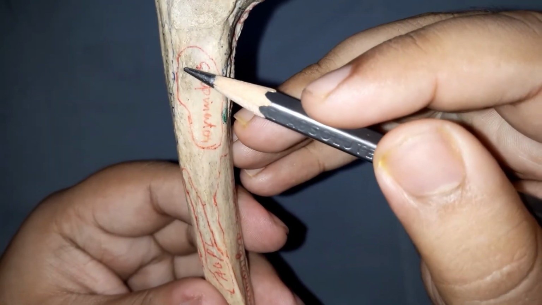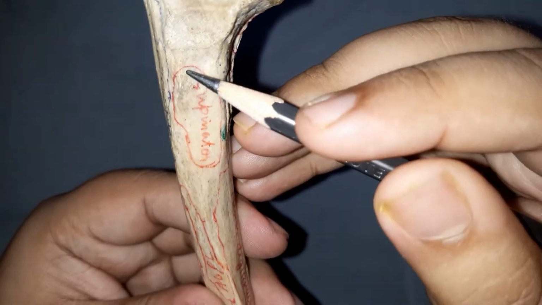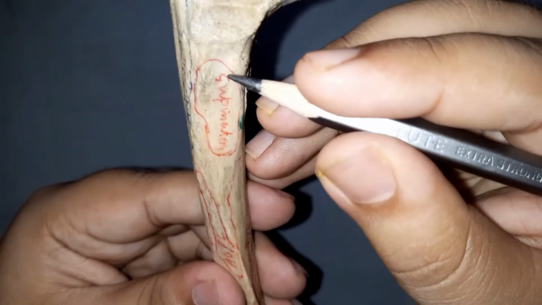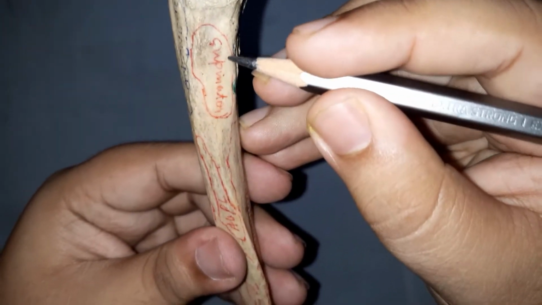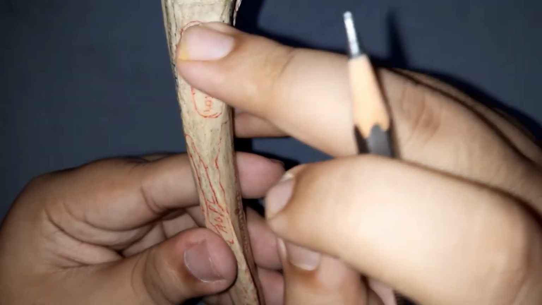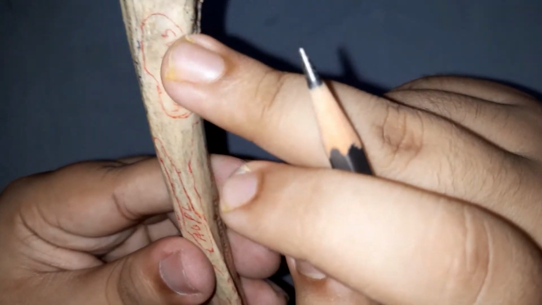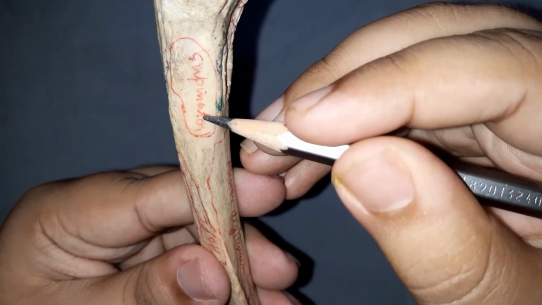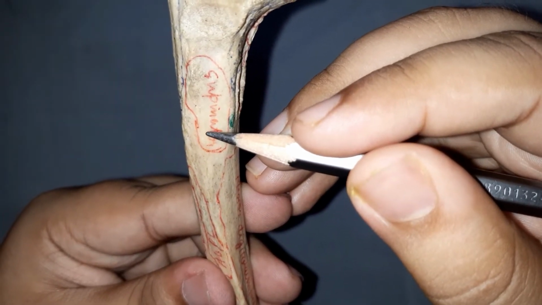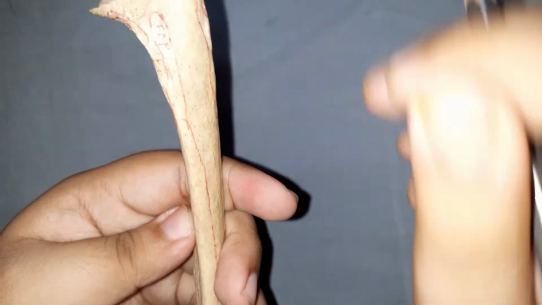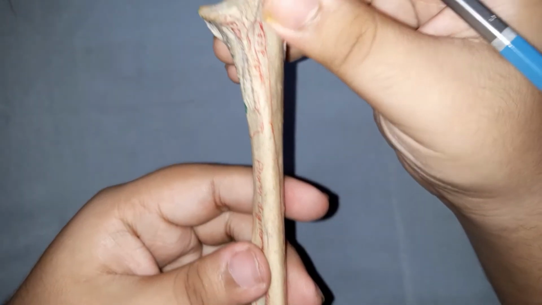This part is known as the supinator crest. So obviously the supinator muscle is originating from this part, from the supinator crest and from this smooth, triangular area in front of the crest. So that is the supinator origin. Okay, that's another attachment dealt with. Let's deal with some of the forearm muscles, the flexor compartment.